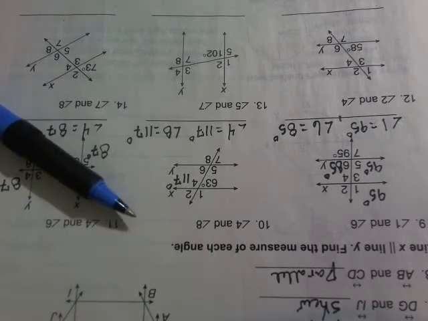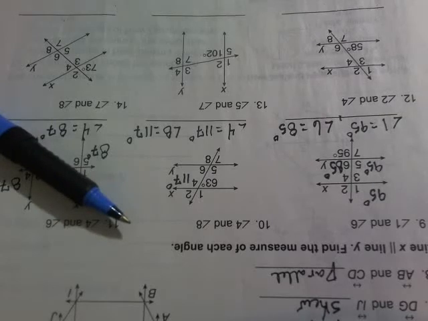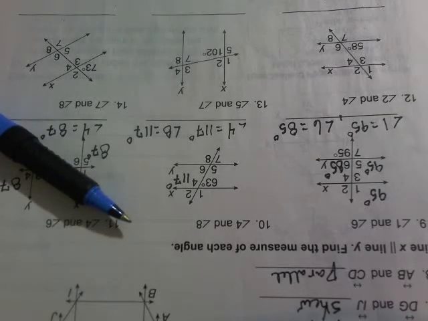Now, that doesn't help us with 6 directly, but it does help us indirectly, because what I have left there, looking at 5 and 6, well, those two together make a line that goes left to right across the page there. Well, that means they have to add up to 180 degrees. Well, if I have 87 degrees, I just have to figure out how many more degrees I need.